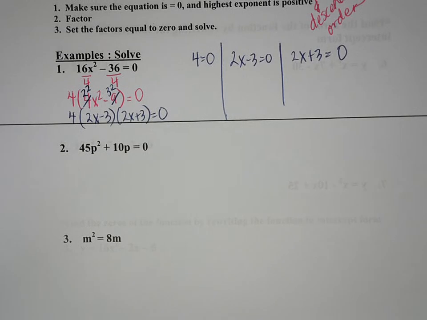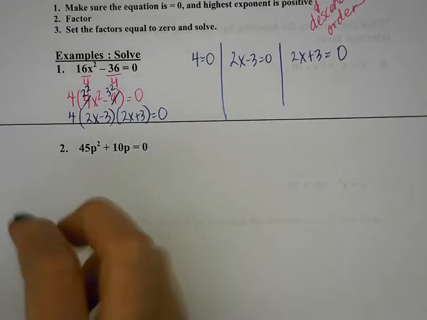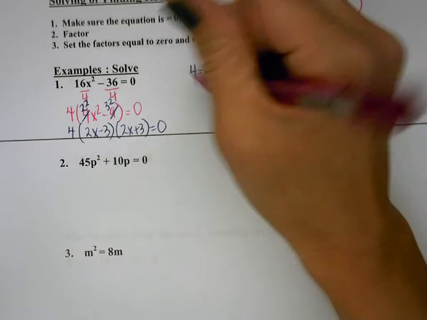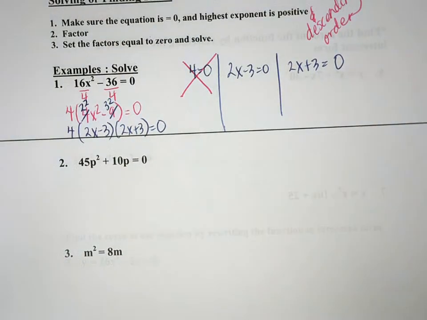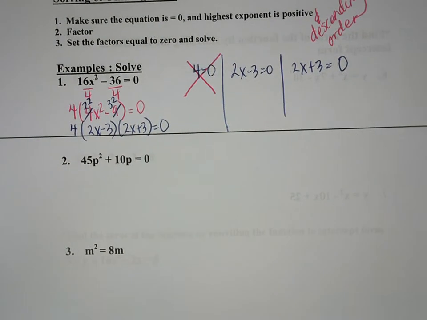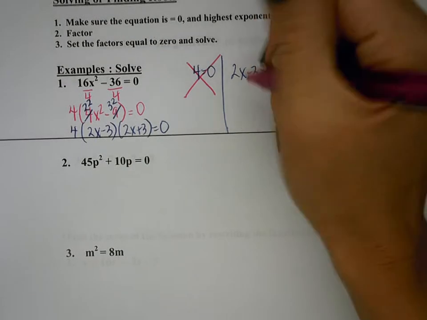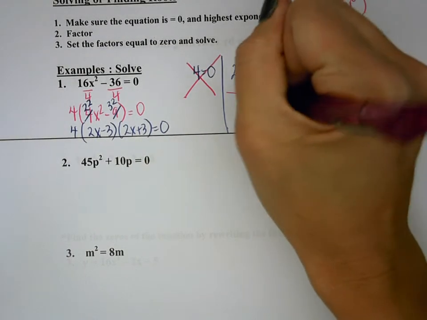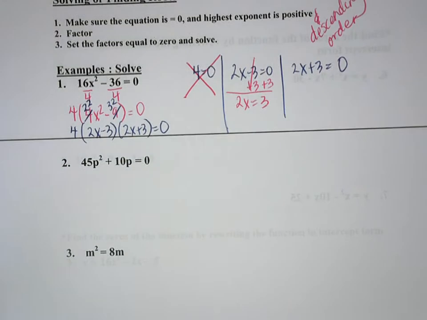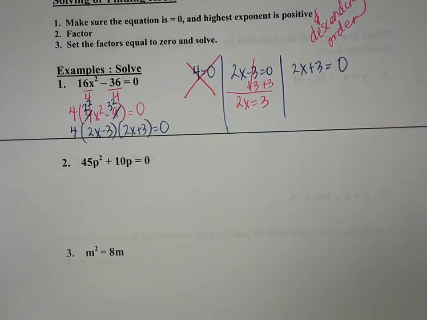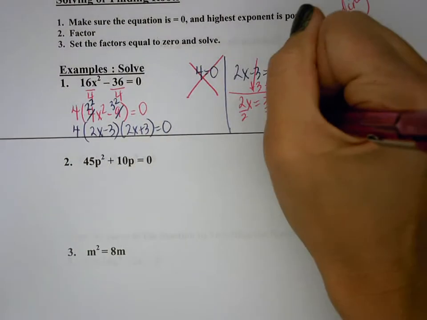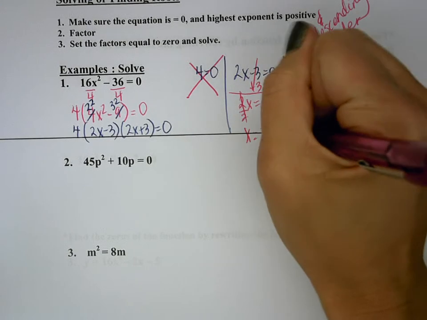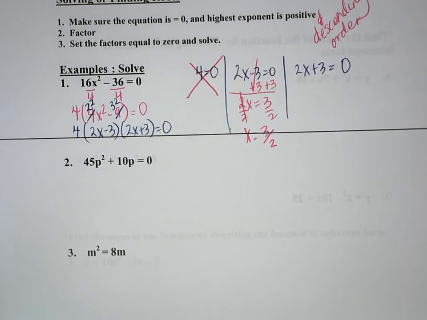4 equals 0. Does that make any sense? No. So that one's out. That one's done. We don't have to do anything else. Okay? Next one. Can I solve that? Yes. What would I do? First thing you do is add 3 to both sides. We get 2x equals 3. And then the last step would be to divide by 2. So I get x equals 3 over 2.